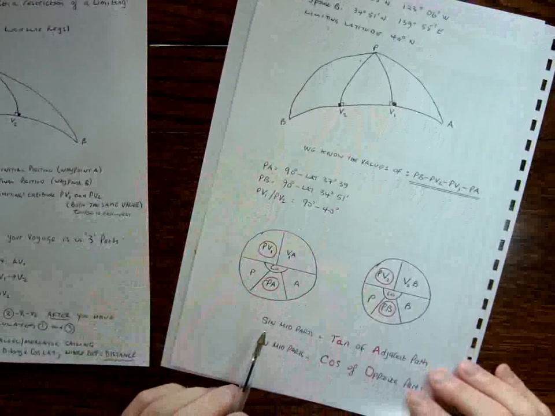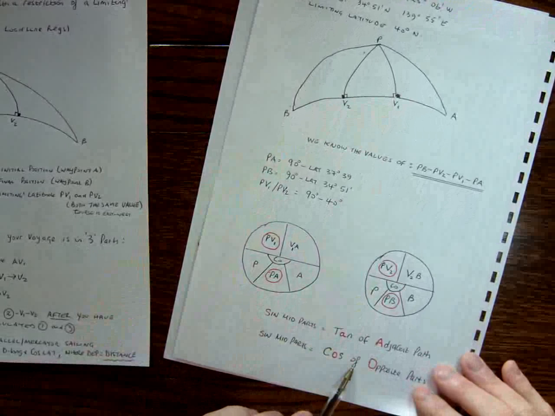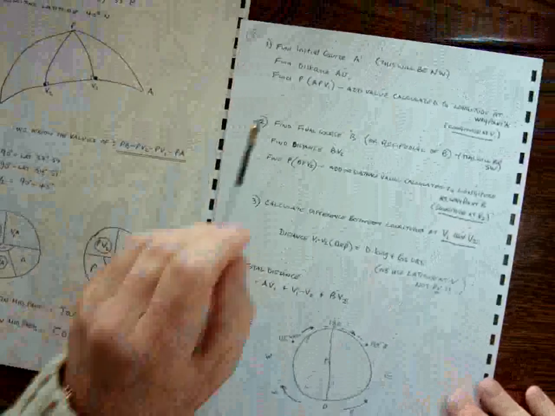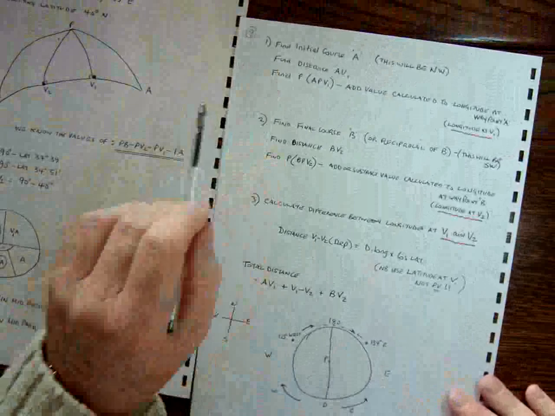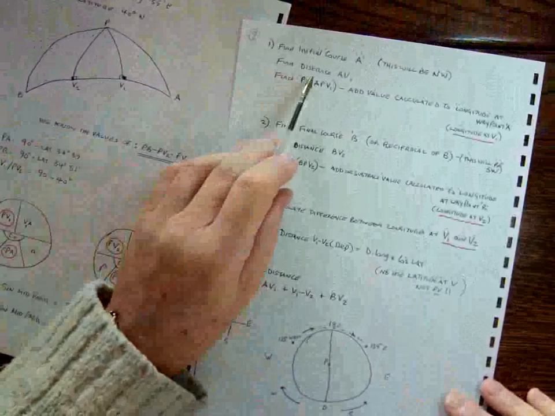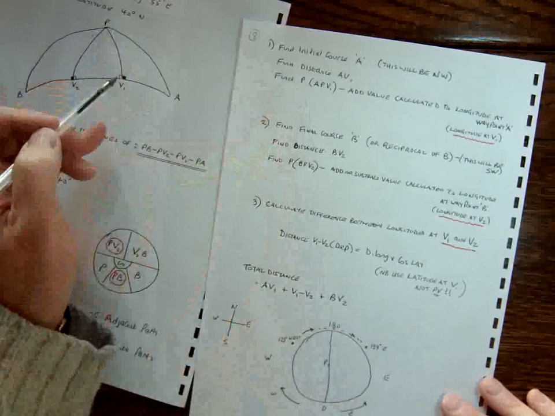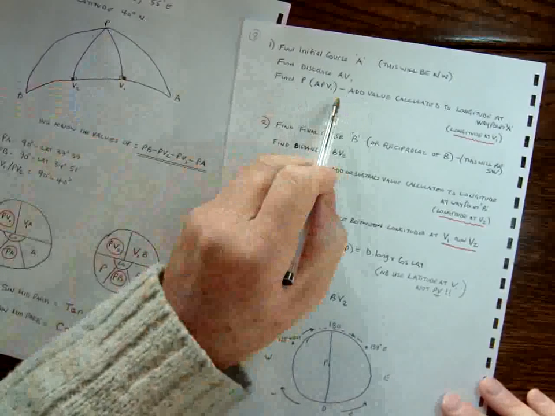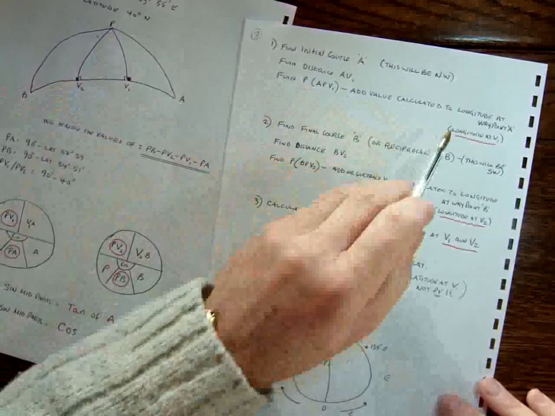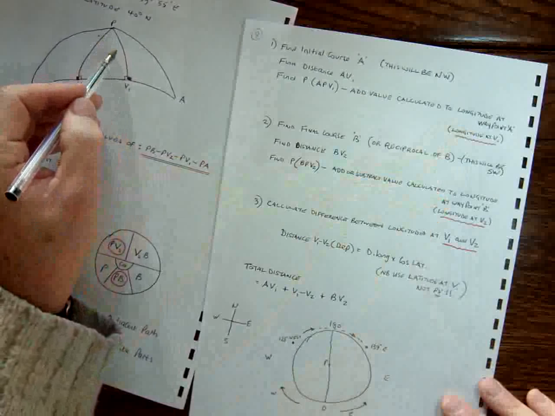And we know with Napier's rule, sine mid parts equals tangent of adjacent and cosine of opposite. We've gone through those in a previous video, so we know those values. So we would find our initial course, and of course with that would be northwest. We're going from A to B. So we'd find distance AV1. We'd find P, which is APV1. With that value of P, we would add that value calculated to the longitude at waypoint A, and that would give us our longitude at V1. Okay.